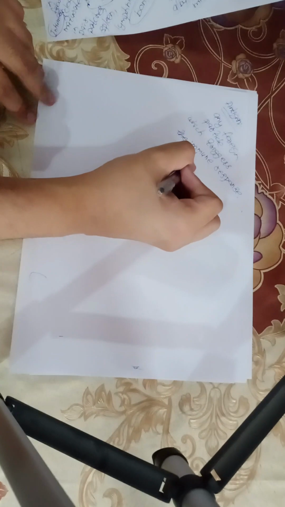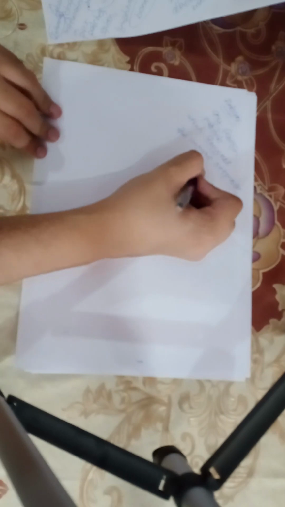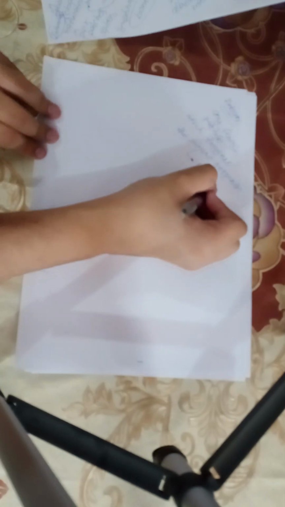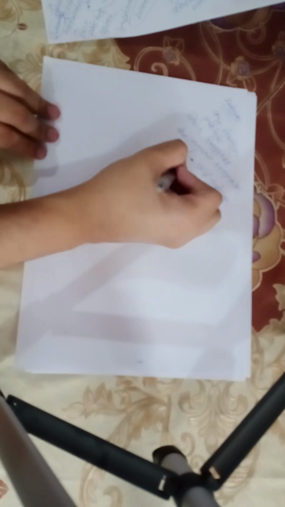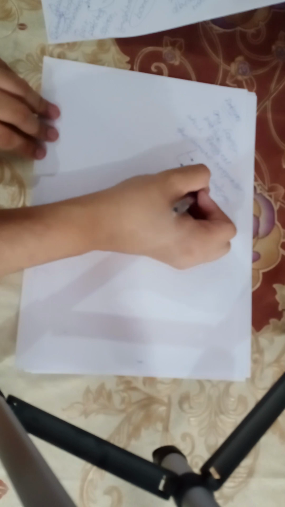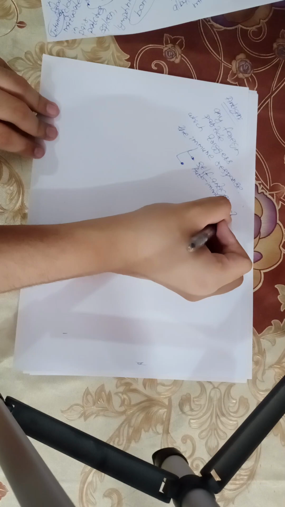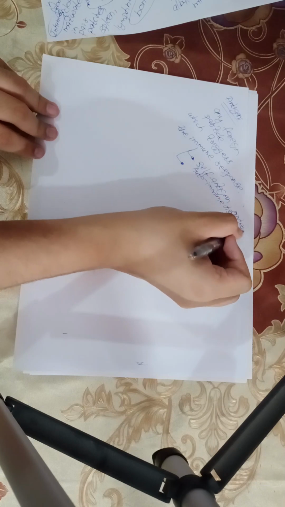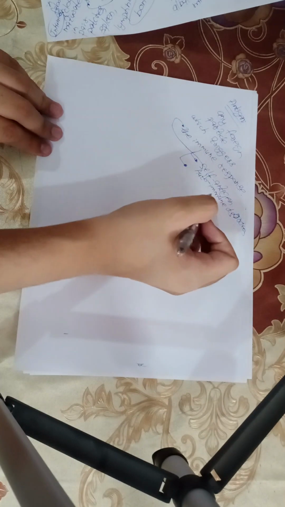Any foreign particle which triggers the immune response is known as an antigen. That can also be a self antigen, which is present in our body and triggers an immune response, such as in autoimmune disorders like rheumatoid arthritis, where self antigens are present and trigger the immune system.